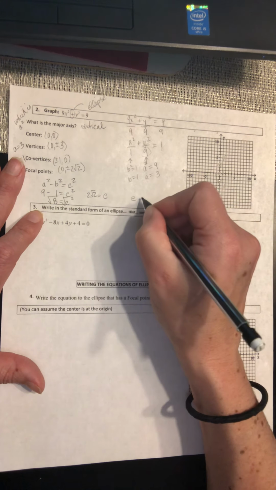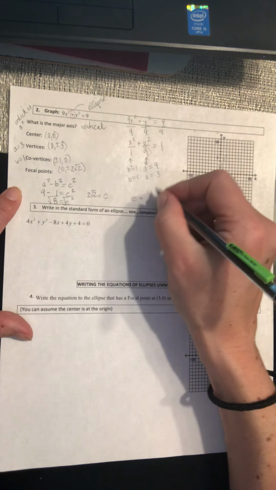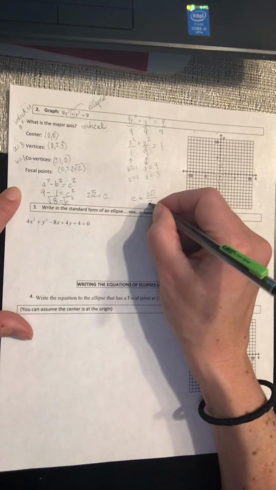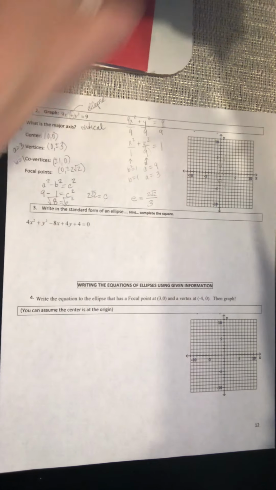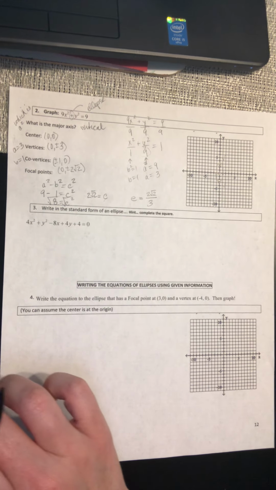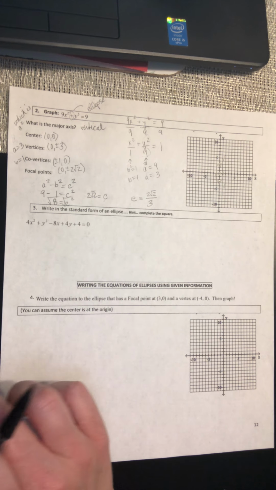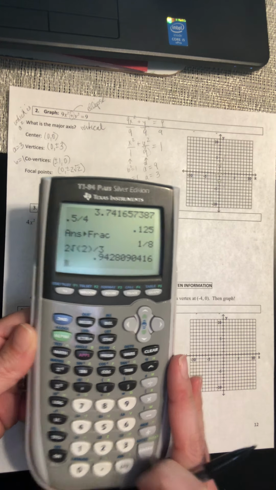And then our eccentricity, right, is always C over A. So C is 2 rad 2, and then A is 3. So I'll be honest with you, I'll get my calculator for this. So what is that? 2 rad 2 divided by 3, and that is 0.94.